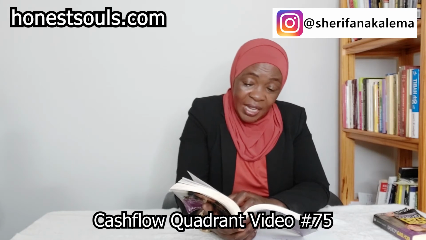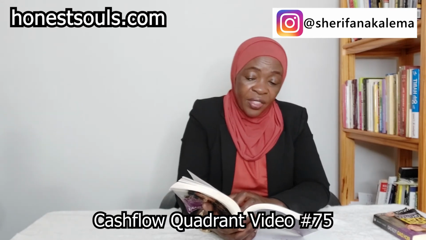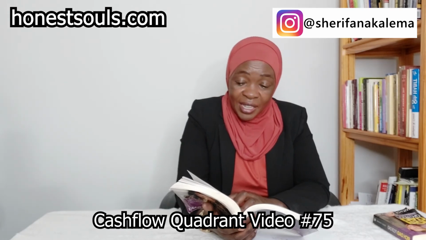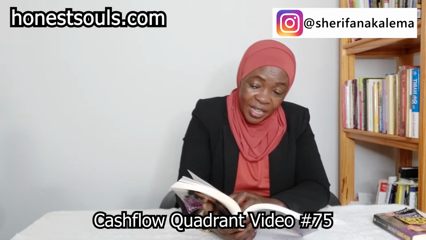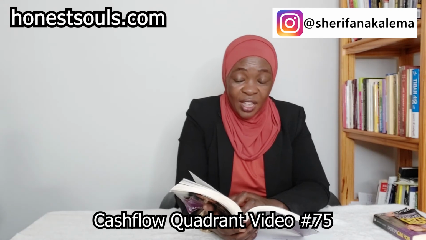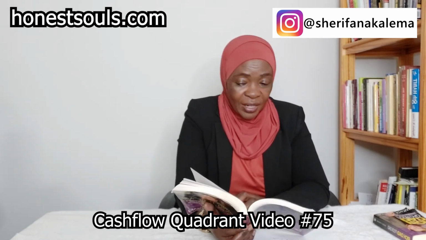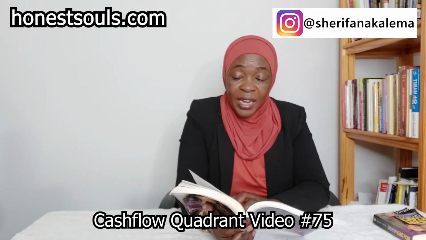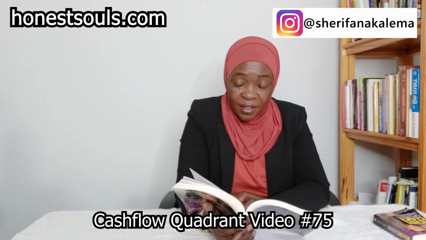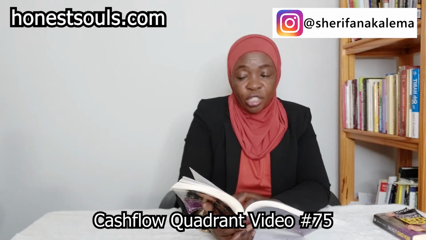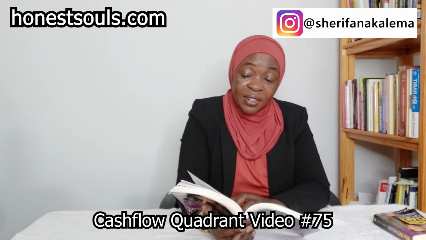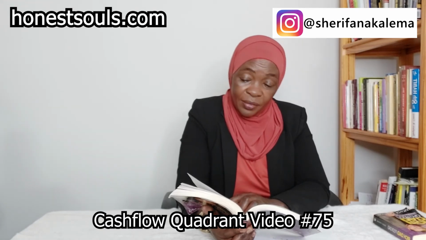Different quadrants, different logic, different thoughts, different action, different halves, same emotions. I'll read that again. Different quadrants, different logic, different thoughts, different actions, different halves, same emotions. What determines what we do is how individuals respond to emotions.